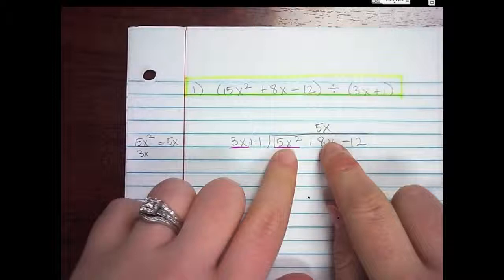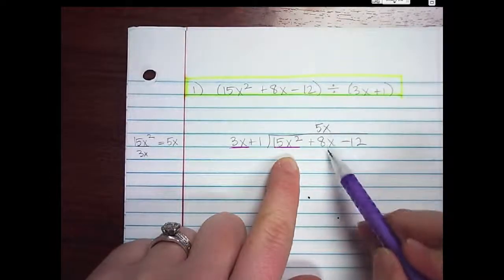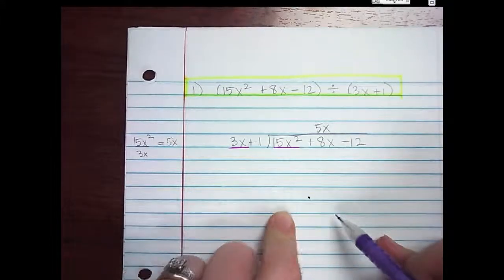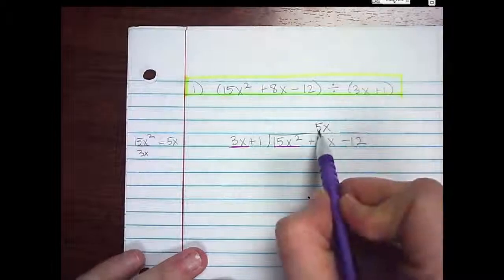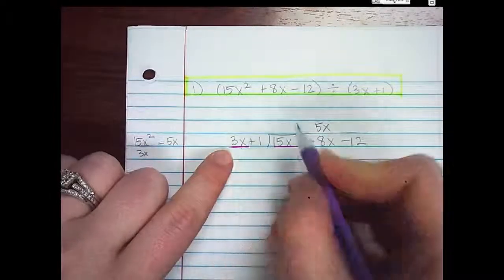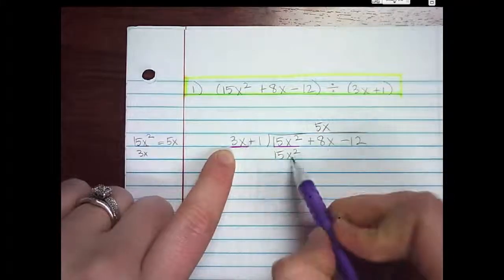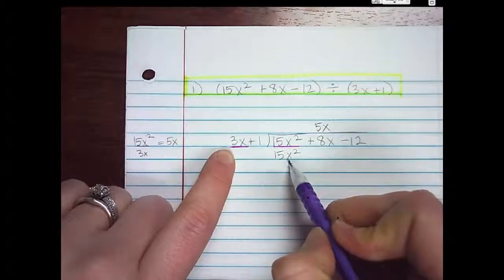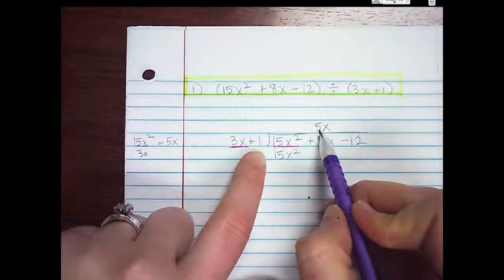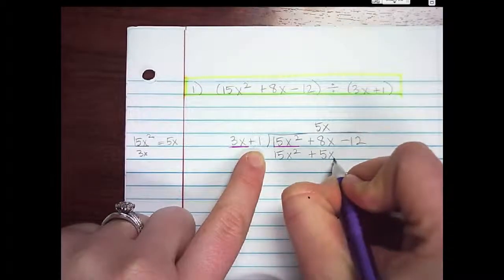Now, keep everything lined up nice and neat here. So look, here's my x squared, here's x and x. I'm going to keep it all lined up perfectly. So don't be sloppy about this. Then I'm going to multiply 5x times the 3x, which is 15x squared. If this does not match right here, something is wrong, because this should cancel. I'm also going to multiply the 5x by the 1, so that becomes plus 5x.